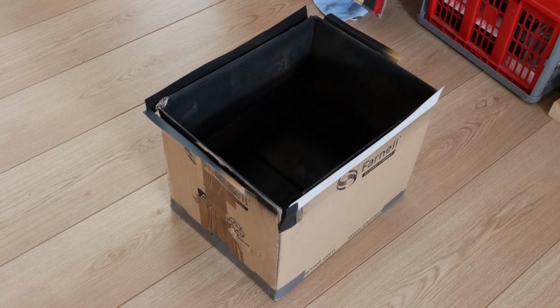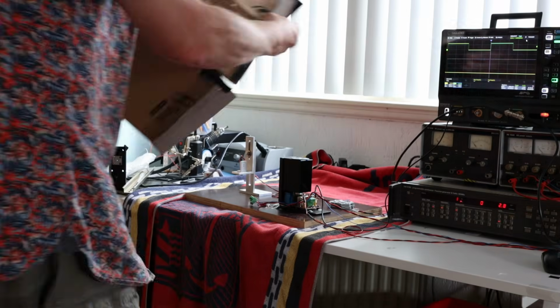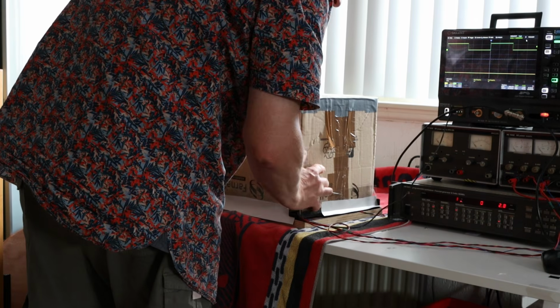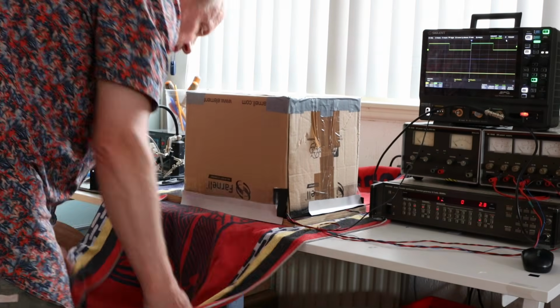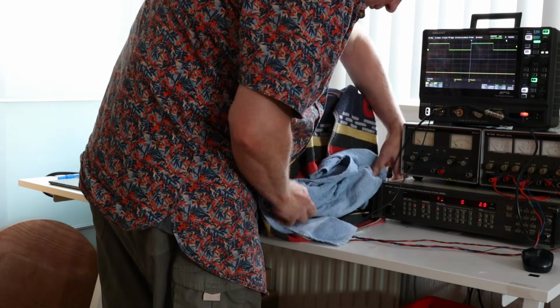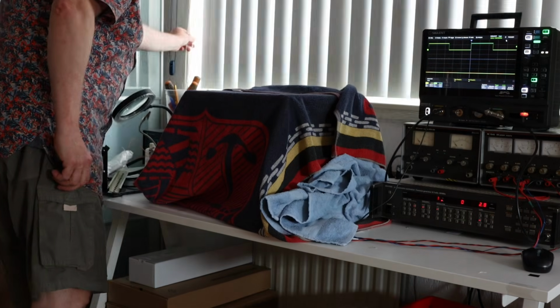I first tried placing it in a light-proofed cardboard box, but this was far from sufficient. In addition, I had to wrap the whole setup in several towels and also had to darken the room itself completely. And this resulted in conditions that were finally dark enough to do meaningful experiments.